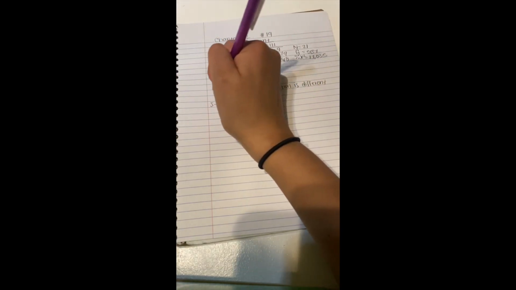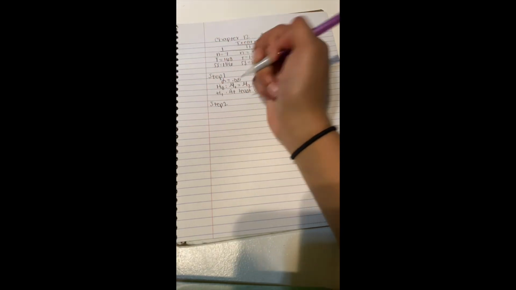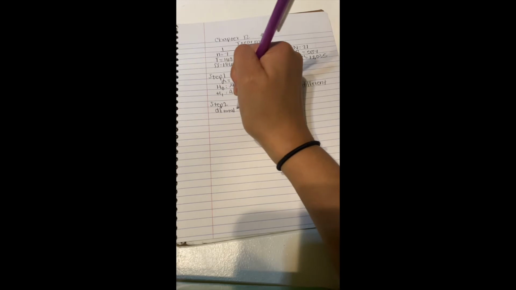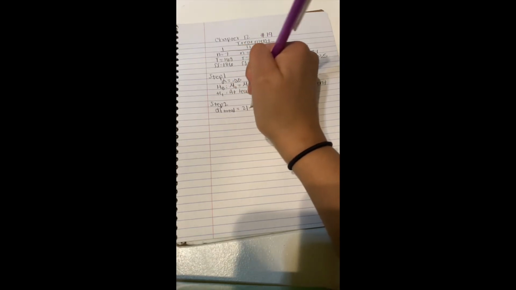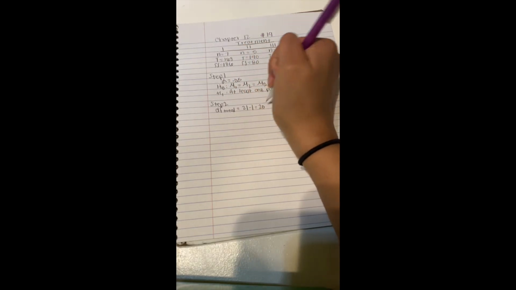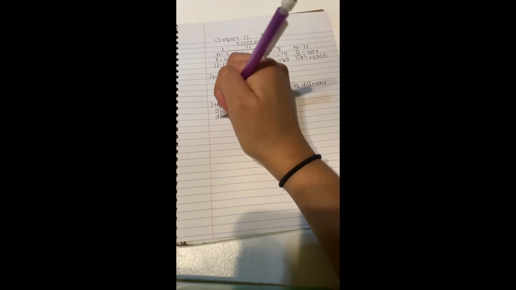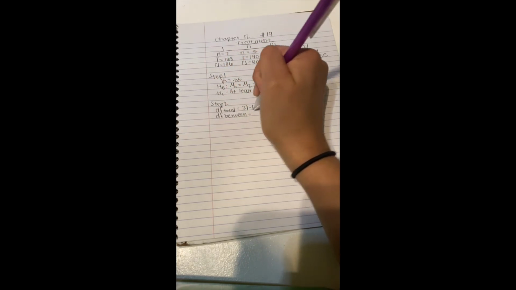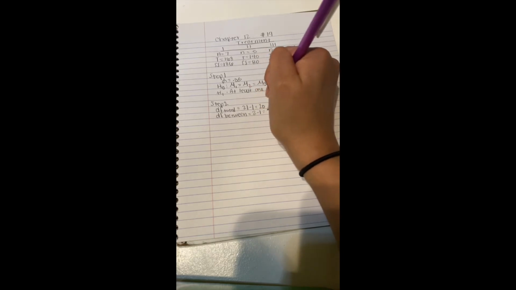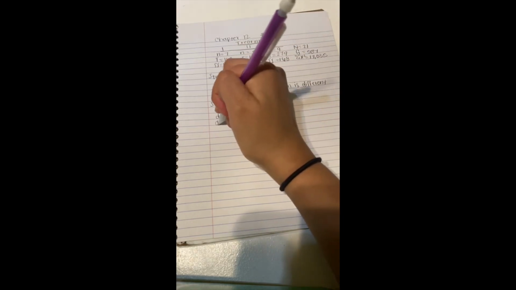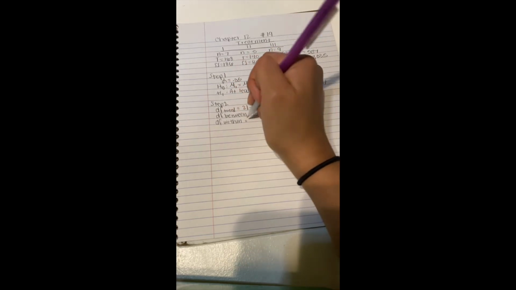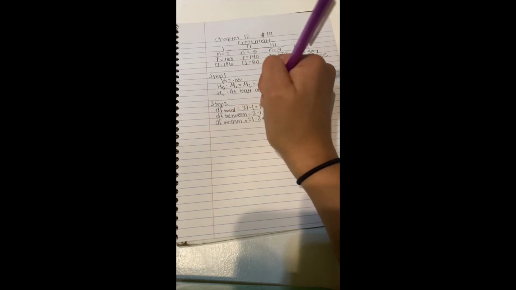So I go on and do step 2, which is to locate the critical region. To do this, we find the degrees of freedom. We first start by finding the DF total, which is 21 minus 1, which will equal 20. And then we move on to DF between, which is 3 minus 1, which equals 2. Then we find the DF within, which would be 21 minus 3, which would give us 18.